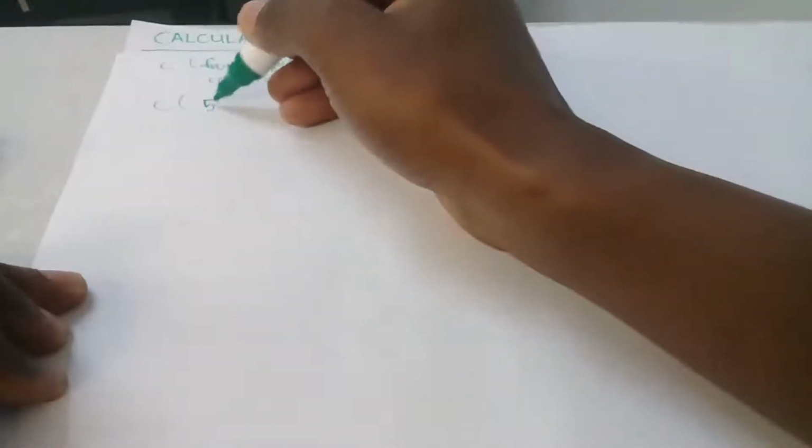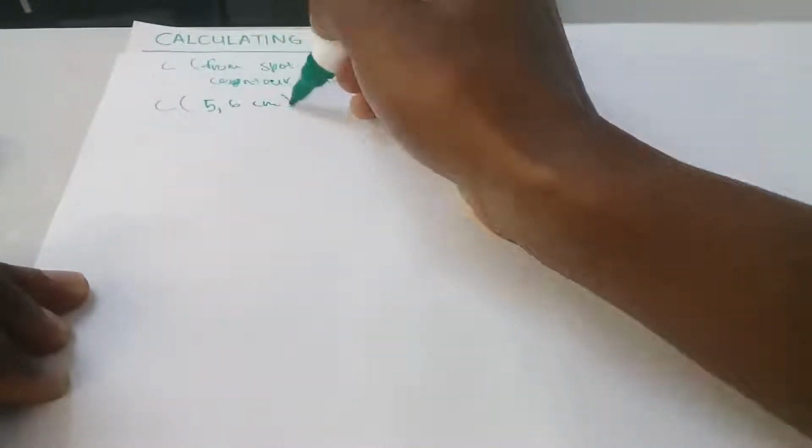So for my C, my measurement was 5.6 centimeters.